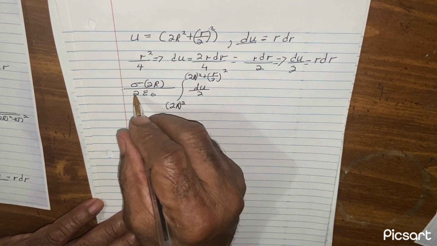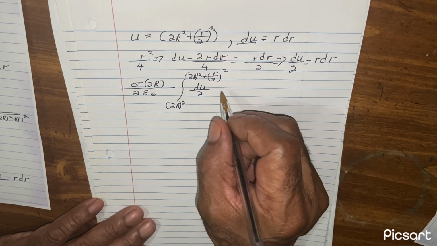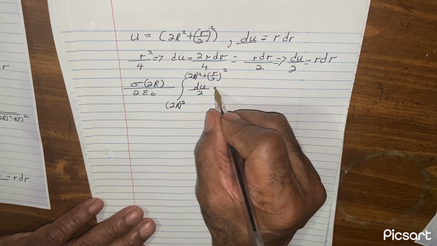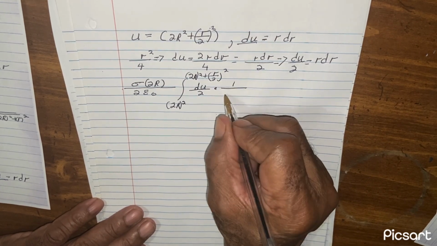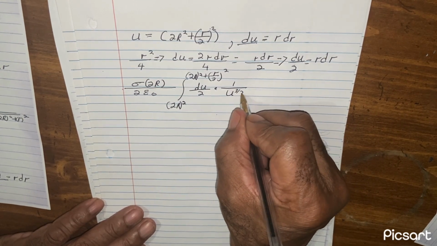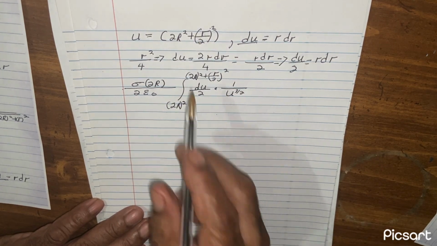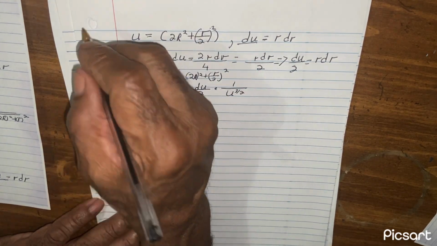We're going to take that out and make that a 4. And we're going to have times 1 over u to the 3/2. That's this u. It only changed a little bit.